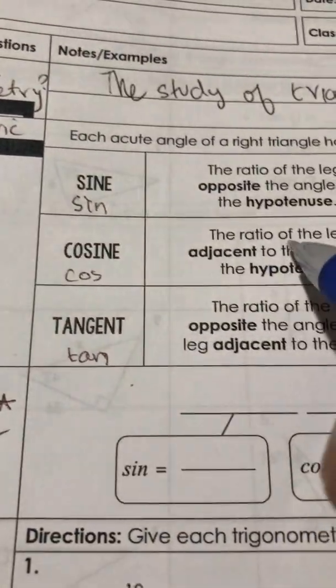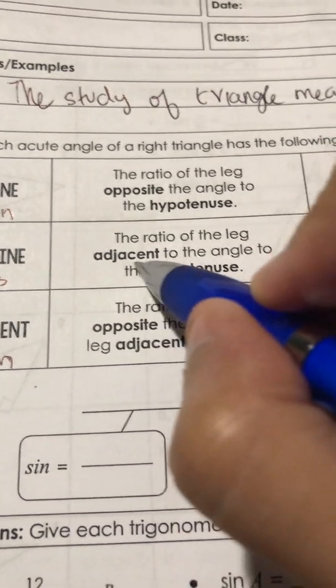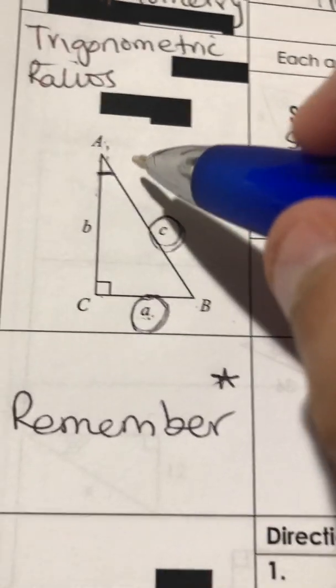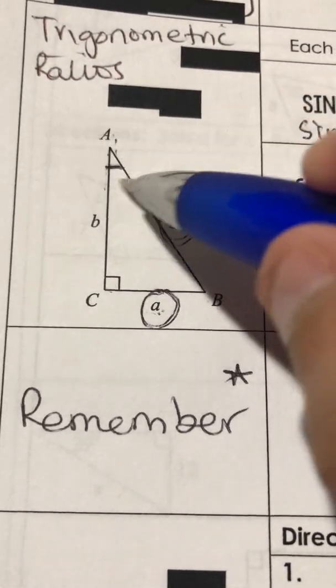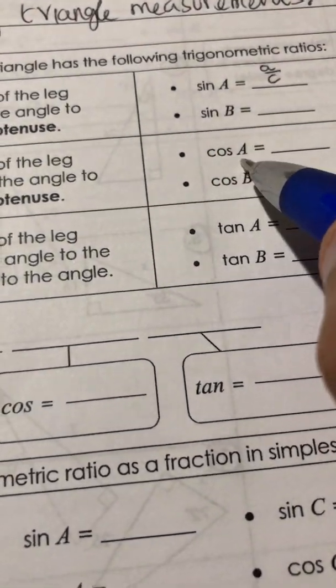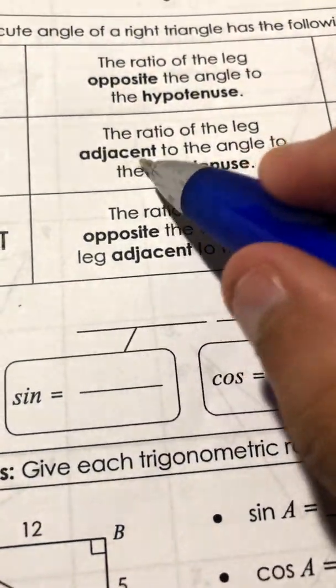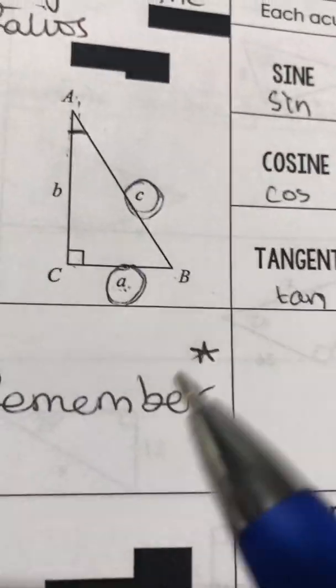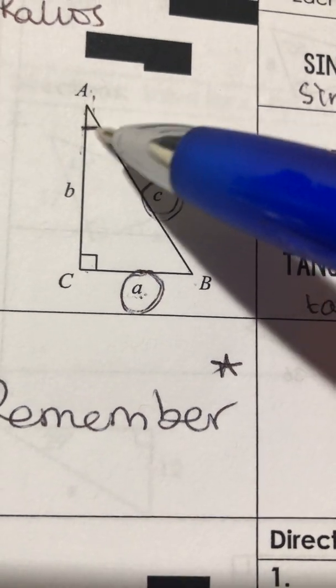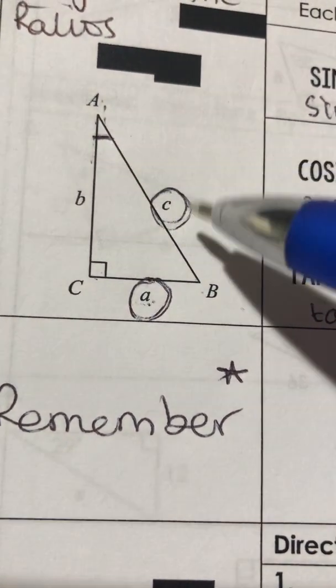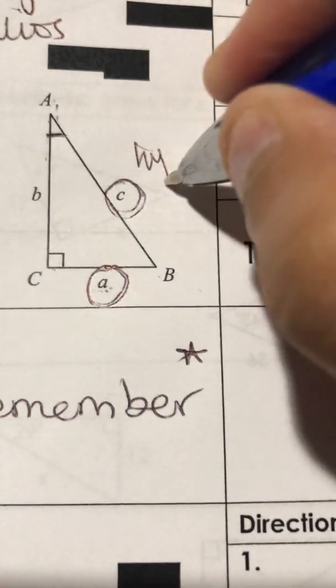Cosine is the ratio of the leg adjacent to the angle. If I take the cosine of angle A, it is the ratio of the side adjacent to the hypotenuse. The hypotenuse will never change.